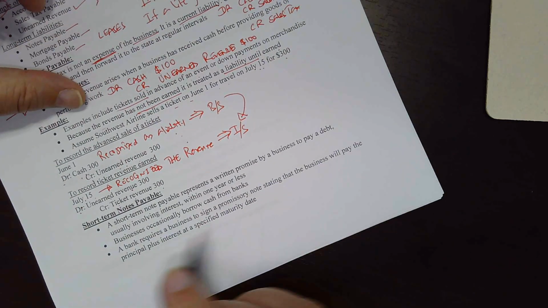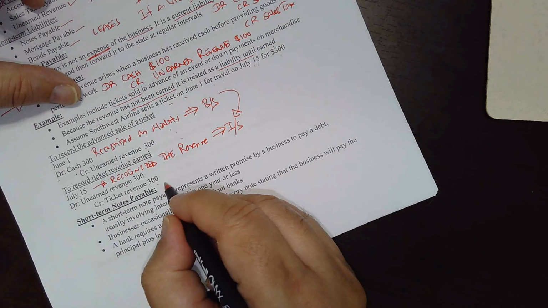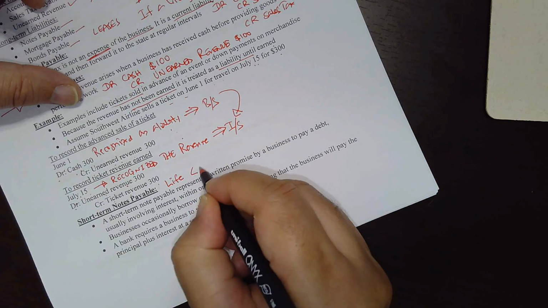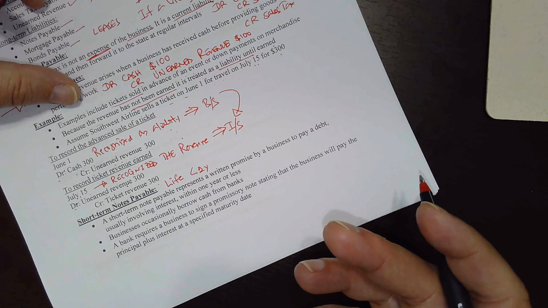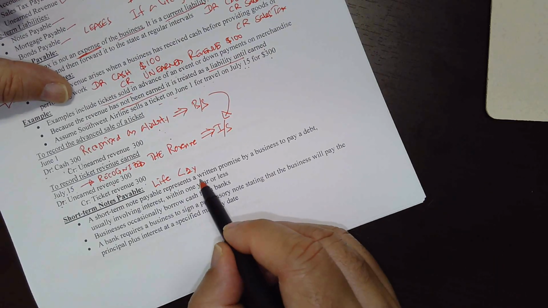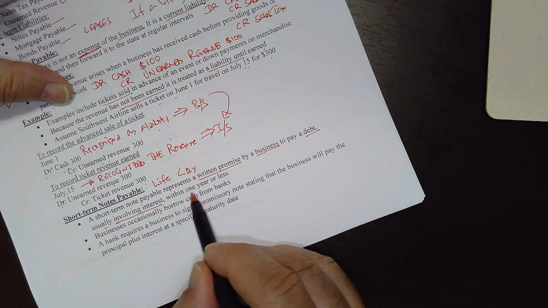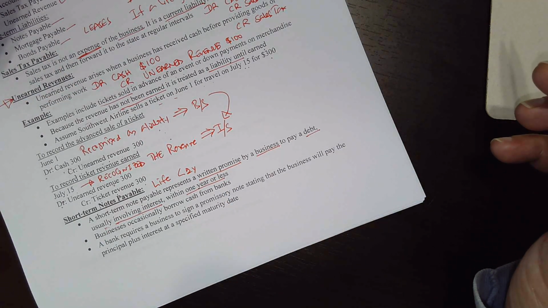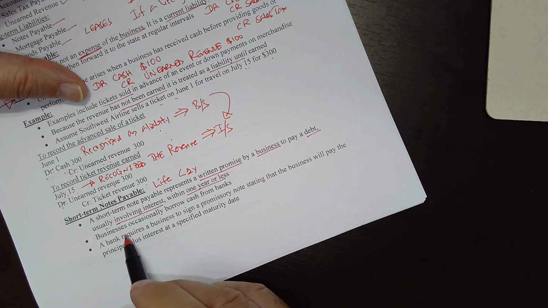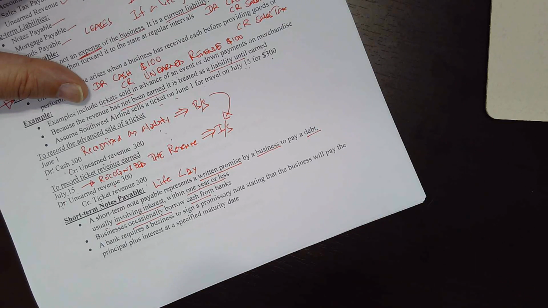Okay. Now in this, they are talking about short-term notes payable. When they tell you short-term notes payable, that almost always means a life of less than 1 year, because short-term always means less than 12 months. A note payable represents a written promise by a business to pay a debt, usually involving interest, within 1 year or less. So notes payable usually means that you are borrowing money. Businesses occasionally borrow cash from banks for 3 months, 6 months, 9 months, 7 months, 8 months, whatever that might be the case.